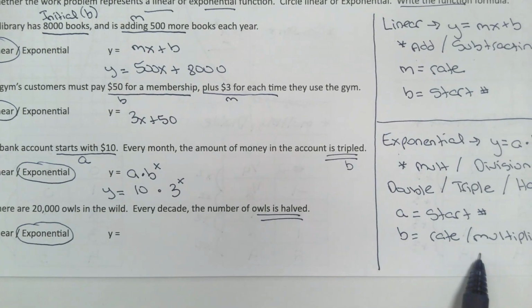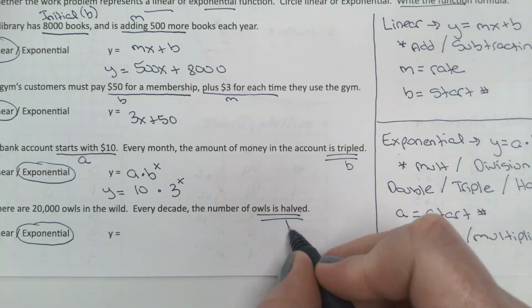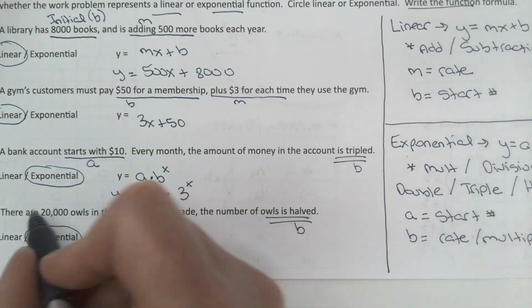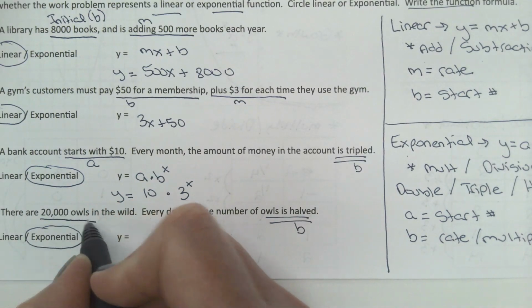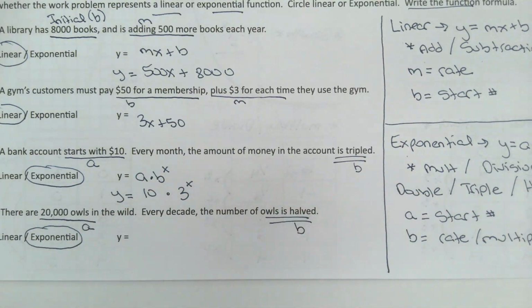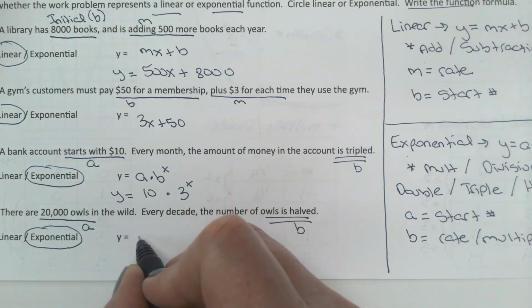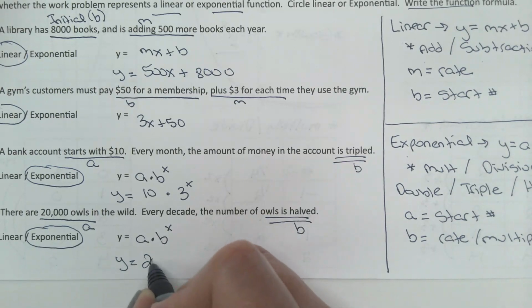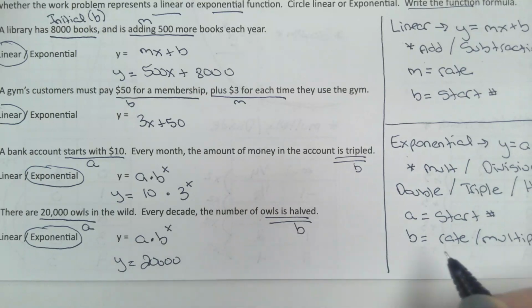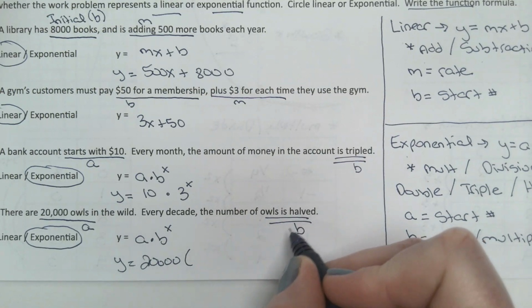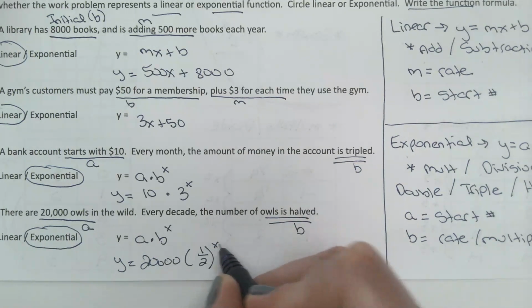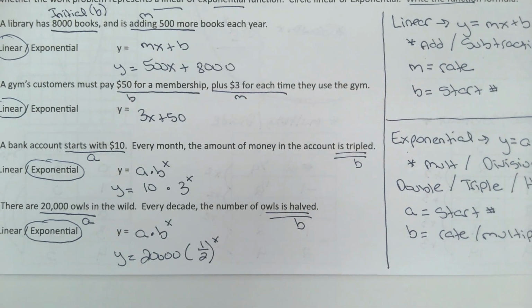That halved, that is your rate it's going down by. That means that is your B value. It says there are 20,000 owls in the wild. So that seems to be your A. That is your starting amount. So the formula is y equals A times B to the x. So I have 20,000. It is halved, and so you could either use the fraction 1/2 or you could have used the decimal 0.5. I don't care, either one is fine.